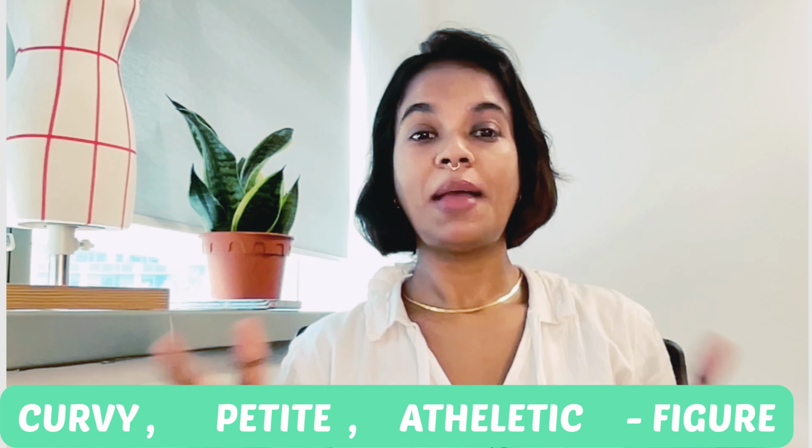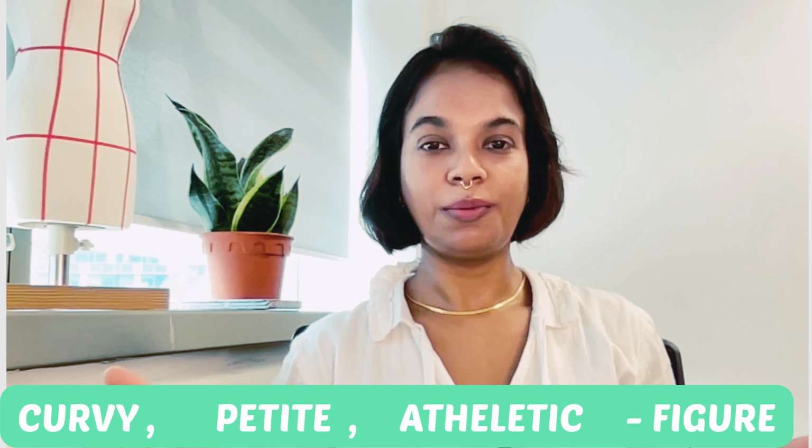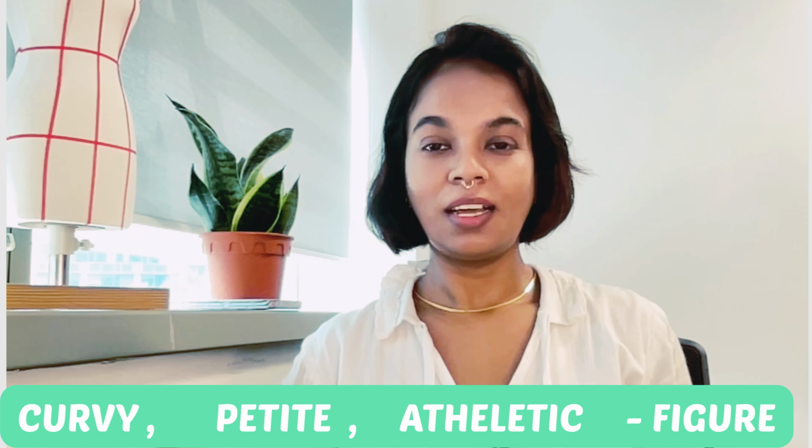So now let's talk about some fabulous tips and tricks on how to style a kaftan dress to flatter every body type, whether you are curvy, petite, or have an athletic figure. There is a kaftan style out there that will make you look fabulous and feel amazing and comfortable too. And I feel everyone should have one kaftan dress in their wardrobe because it's really comfortable and I really love it. So let's dive right in.